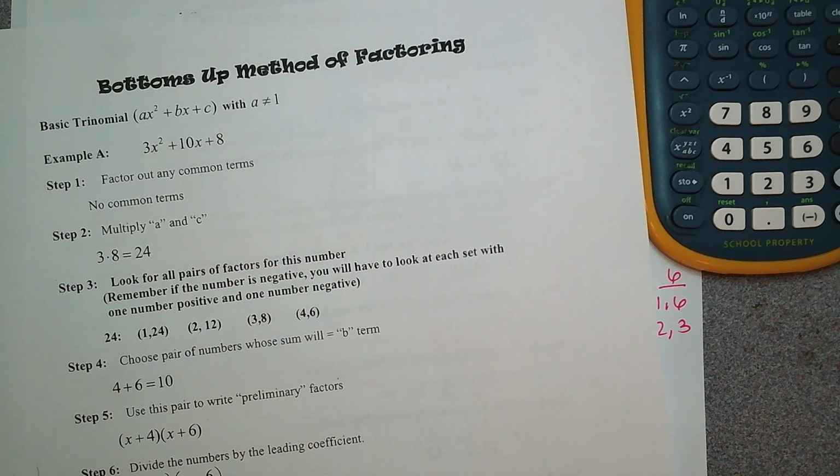Y'all remember this? Y'all remember factoring? Oh, yeah, I remember. Quadratics and factoring? Remember when we did it in tech time? It's so long. It's like when we add the extra steps.